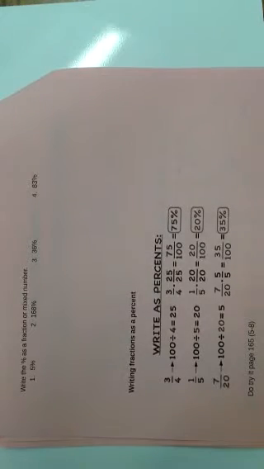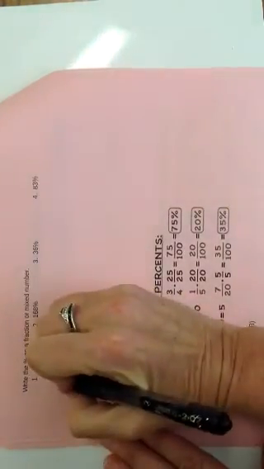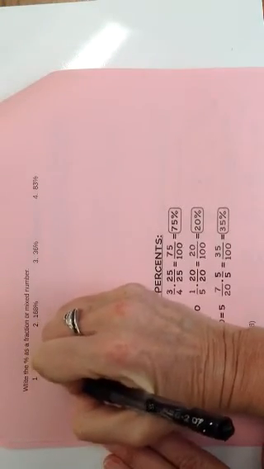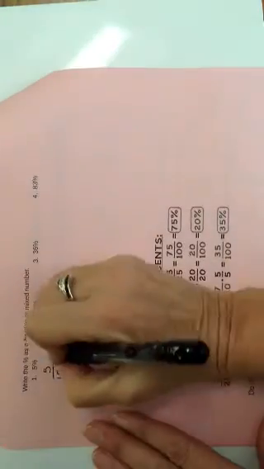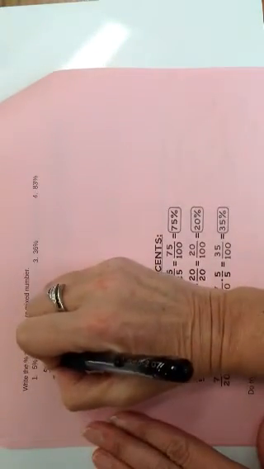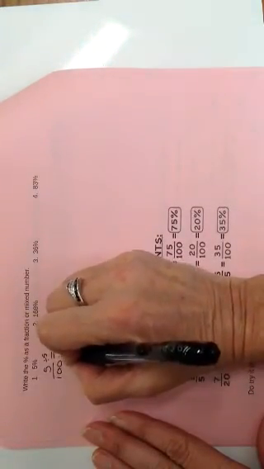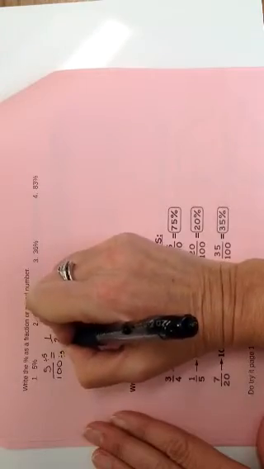Okay, moving right along here, we are going to do some practice together and some on your own, and then I will assign your homework for tonight. It says write the percentage as a fraction or a mixed number. So I know percents are always over 100, so I got 5 100ths, and if I simplify that, I can divide them both by 5, and I get 1/20th.